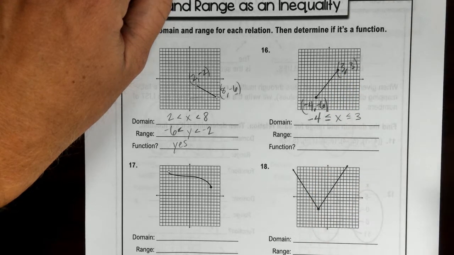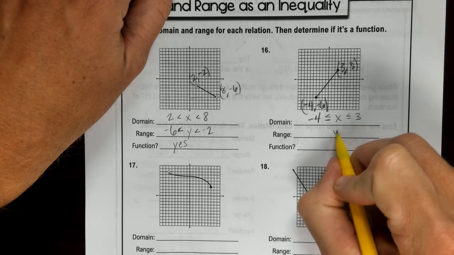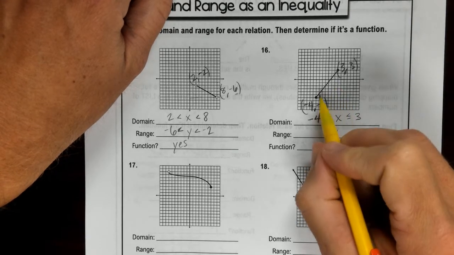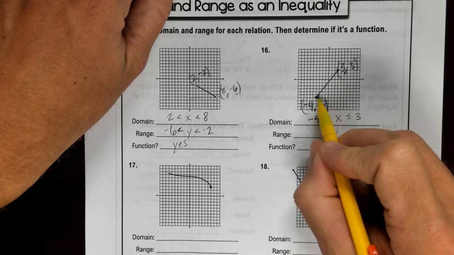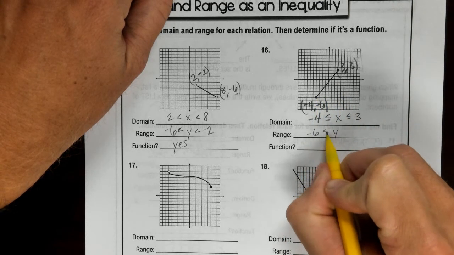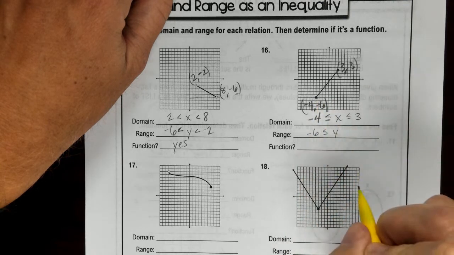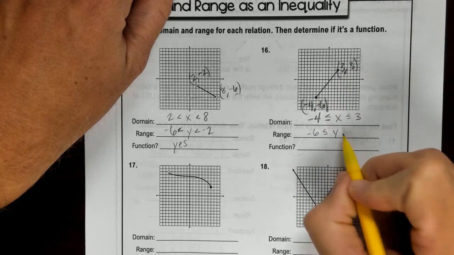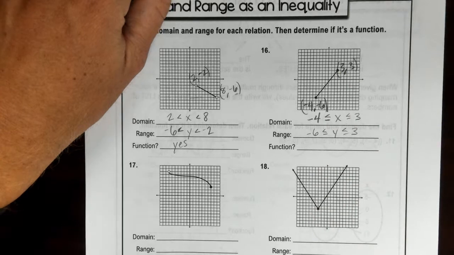And again, it's included. The range is the same thing. I'm going to find the lowest point on the graph right here, which the y value at that point is -6. It is included because of my circle. And the highest point on the graph is +3. Bam, there it is.